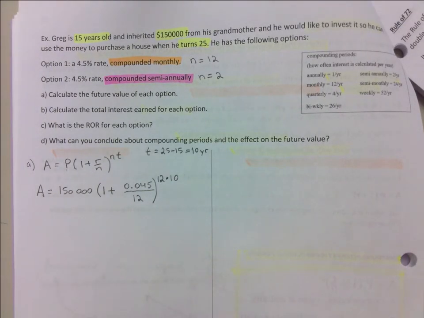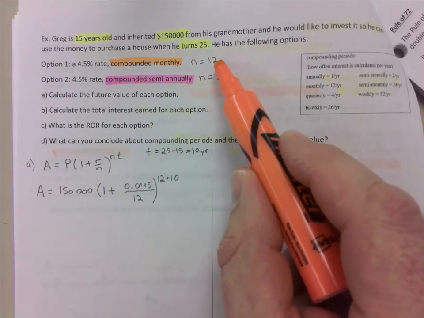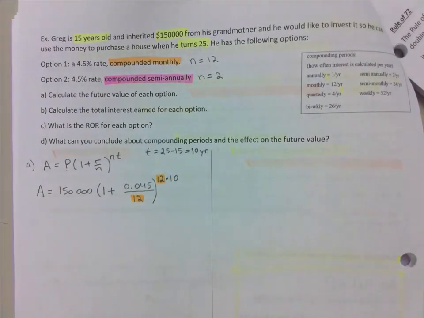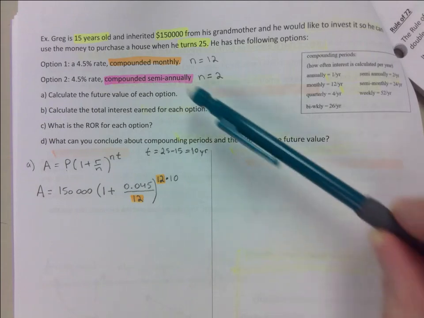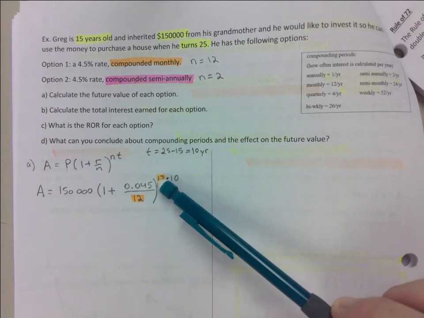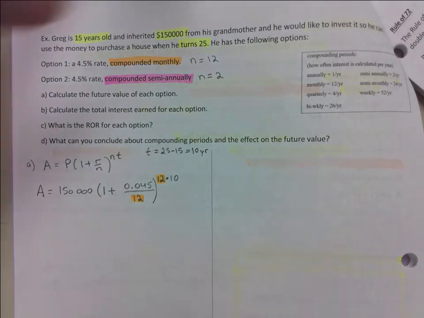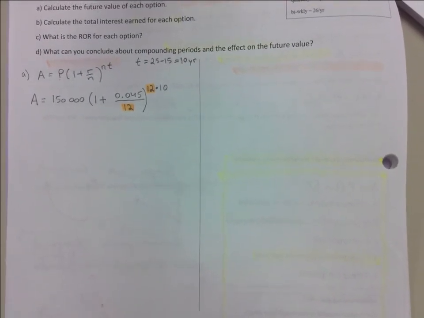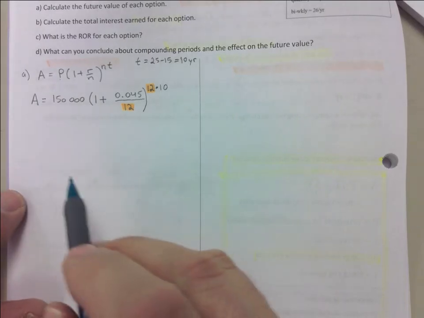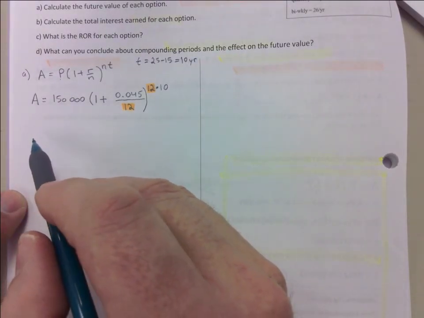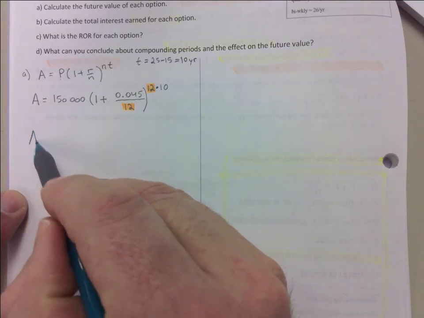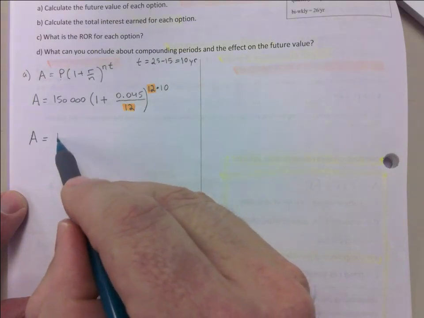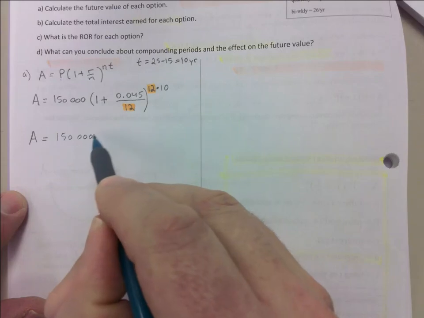I'll highlight N, 12 here, using orange or whatever I used up there to highlight compounded monthly, right? This is option 1, right? And so clean it up a little bit. So basically what I do is I clean up whatever's inside the brackets.